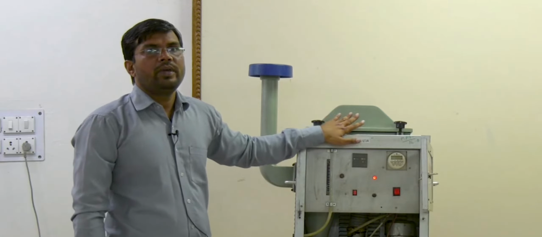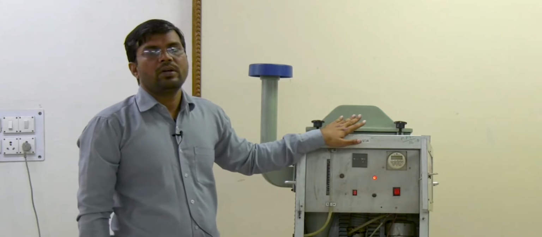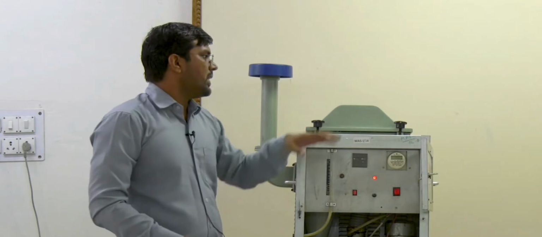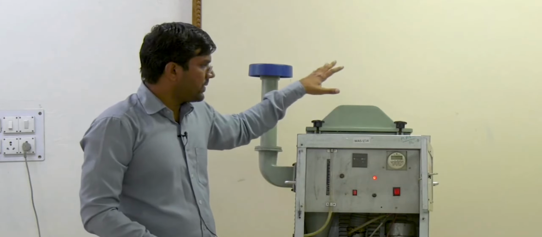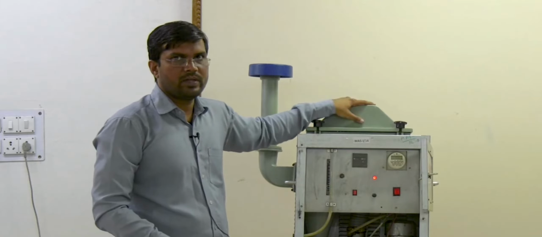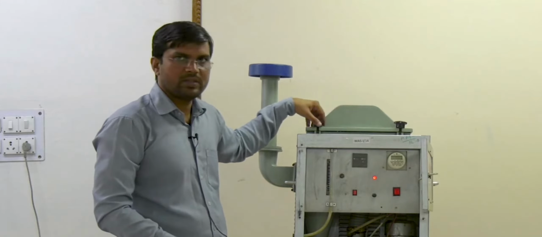So before placing the filter into the filter assembly, we have to do its preconditioning. For this, we keep it at 20 to 30 degrees centigrade and at 40 to 50% relative humidity for nearly 24 hours. After this preconditioning, we measure its weight, which is called the filter's pre-weight. Then we place the filter here, cover it with the filter cover, and tighten all these wing nuts.